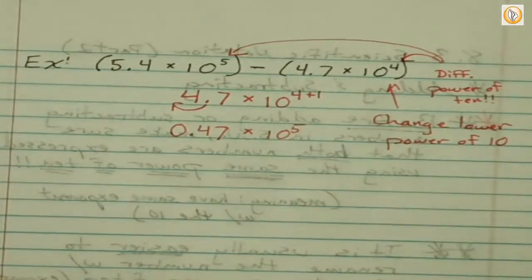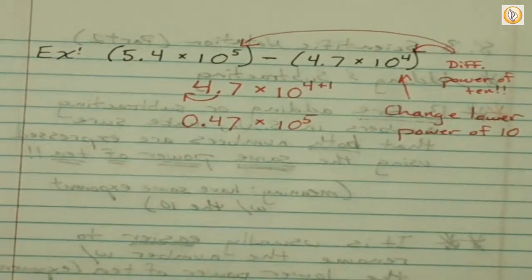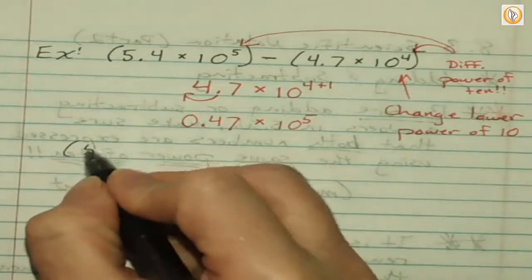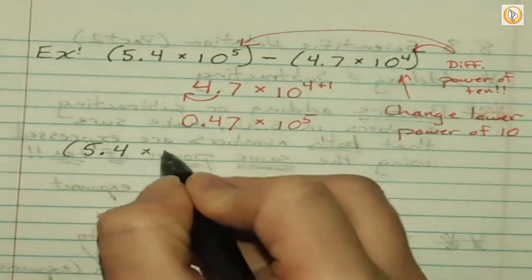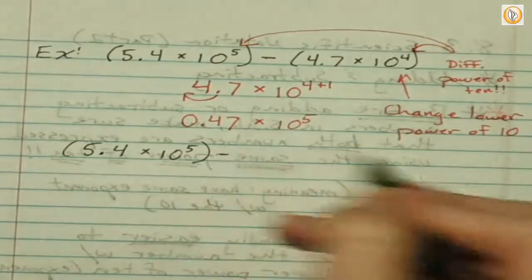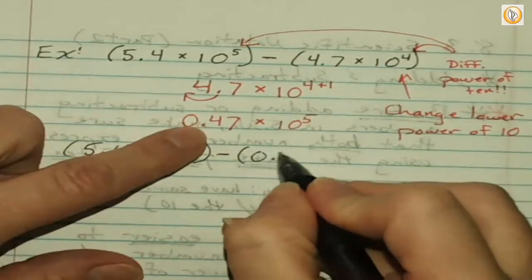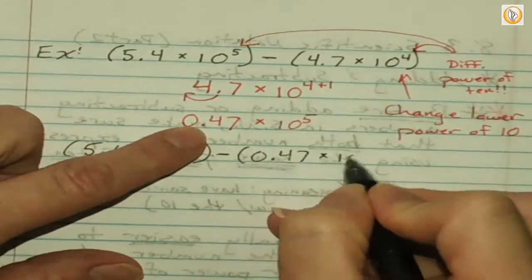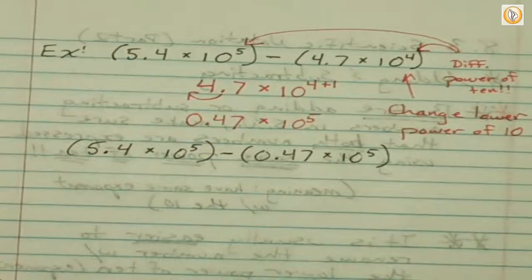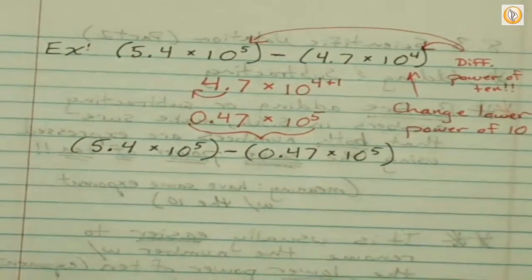Do you see that? Ariel? Yeah. You got it? Miranda, how you feeling? Good? Okay. So now I'm going to rewrite my problem. 5.4 times 10 to the 5th minus, because we're subtracting, and I'm putting my new number in here: 0.47 times 10 to the 5th.